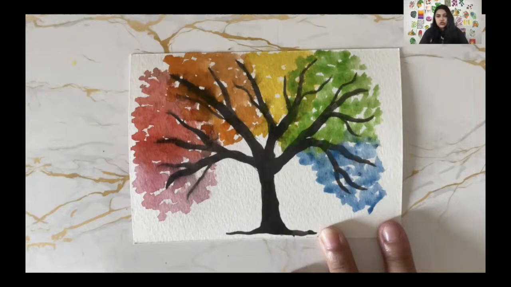Perfect. Excellent job, everybody. Now, though it looks like we're almost done with this painting, I added a small final touch to make this painting look a little bit better, which is I took a little bit of brown and I added it onto the ground of my tree.